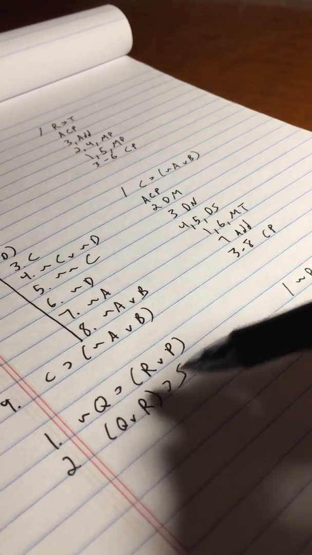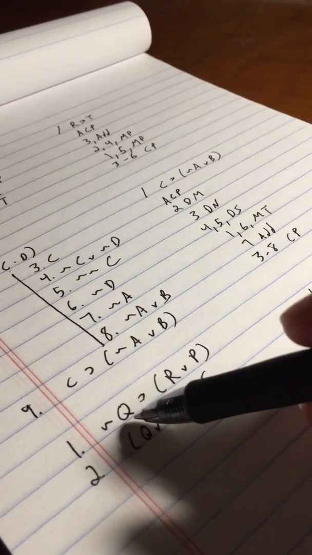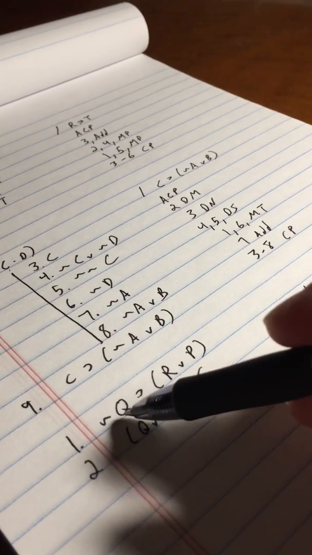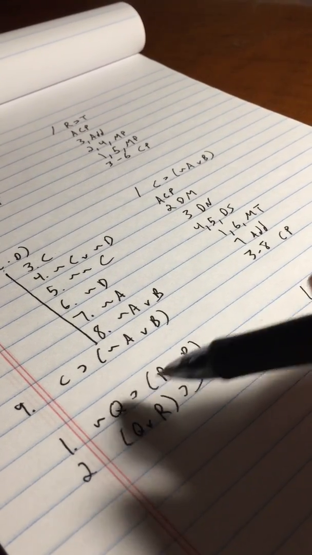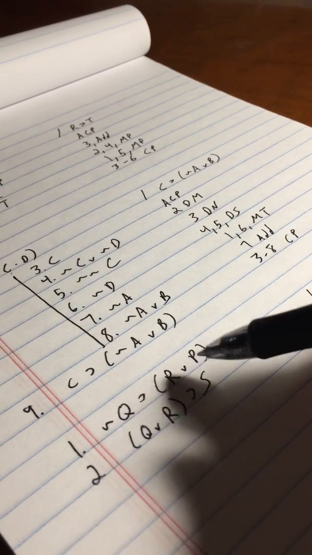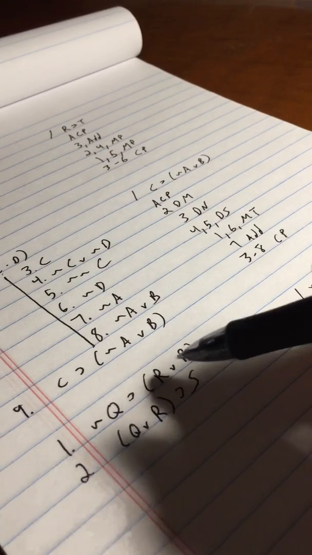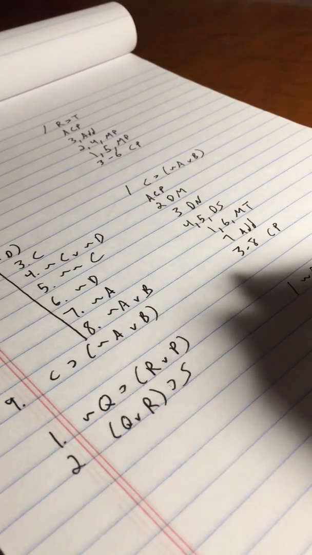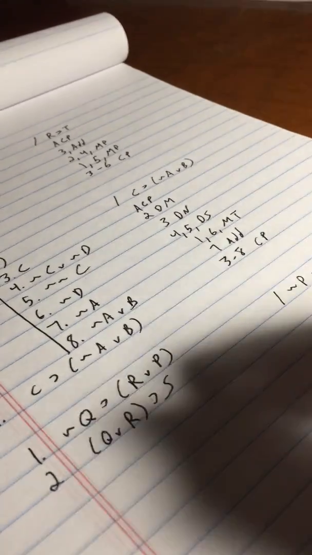I think the way to handle it is probably to use implication to get rid of this conditional, so I have nothing but wedges and no horseshoes, and then I can use my not P to get rid of a P after I regroup some things. So let me just try that.